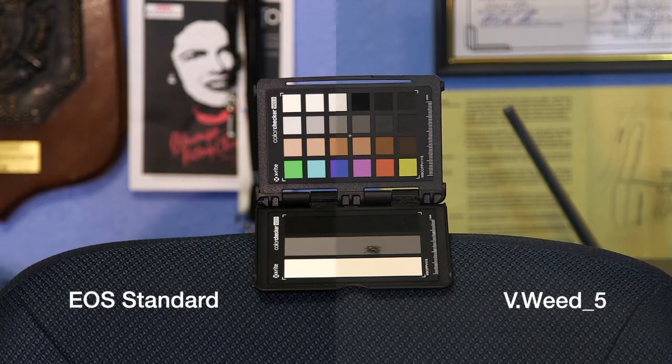Here's a comparison of the EOS Standard and the VWeed 5, and I do find the VWeed 5 a little bit better for general use. And I do use it occasionally for topics and things I just want to put on YouTube really quickly.